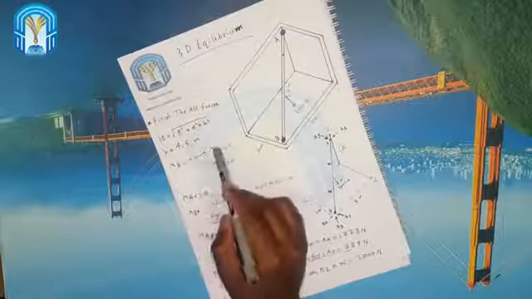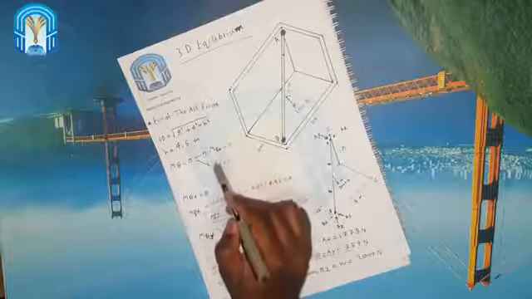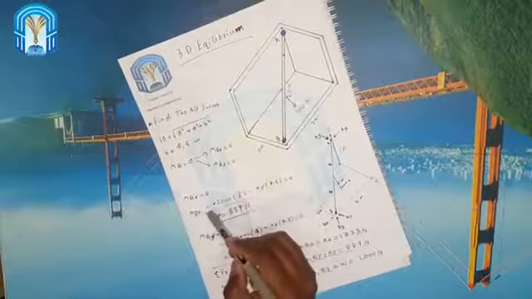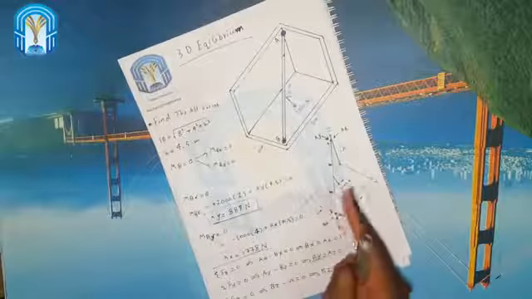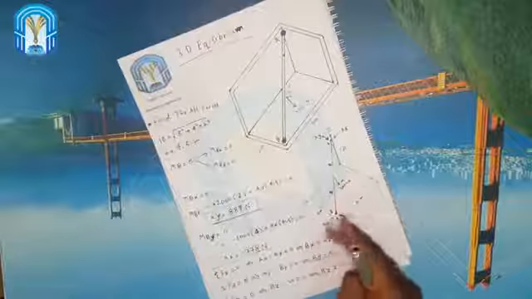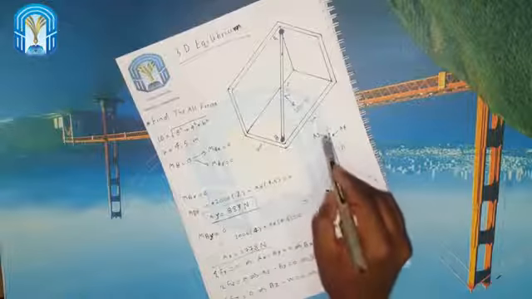Because it's equilibrium. That means MBX also equals 0 and MBY equals 0. For MBX, there are two forces acting on that moment, the weight and the AY.